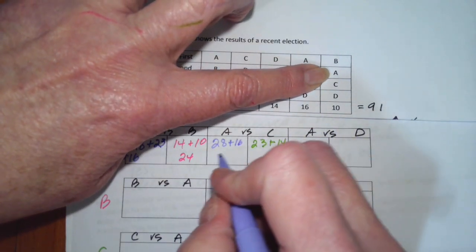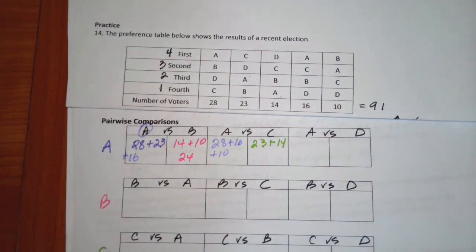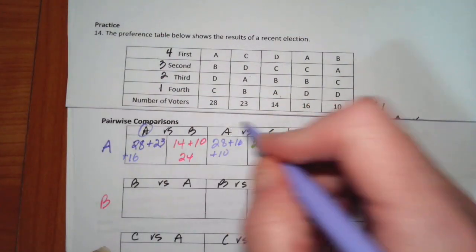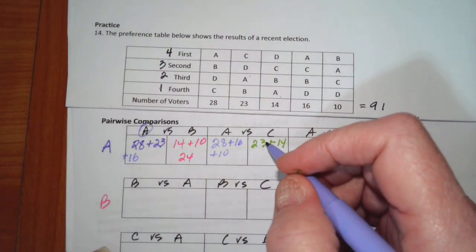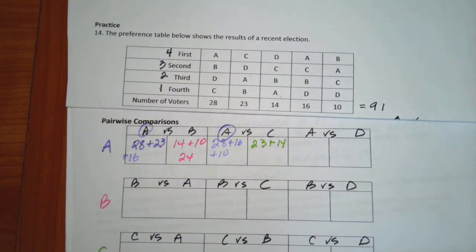And A comes in higher here and gets the 10. Okay. So I think it's pretty clear here that A won. Well, no, not really. 28 and 26, yeah, A won here.